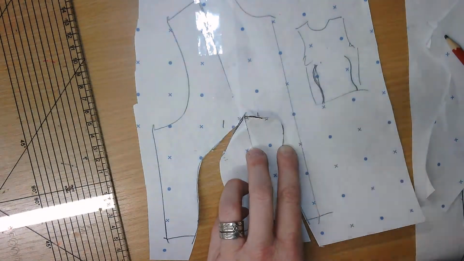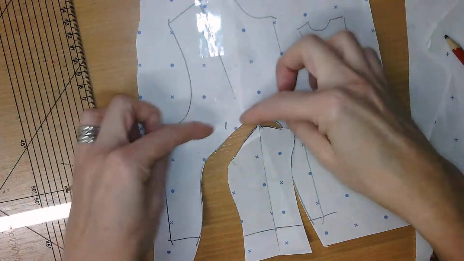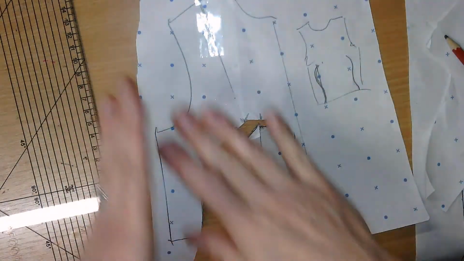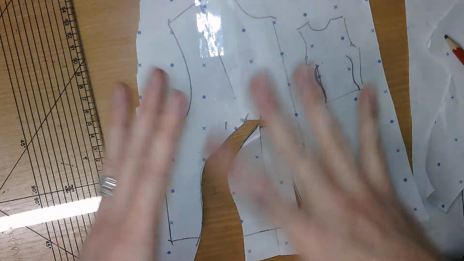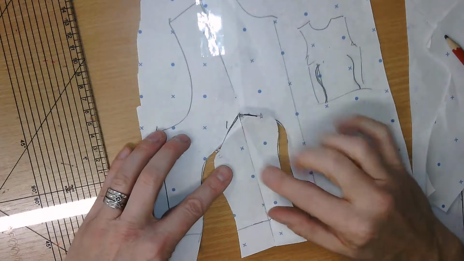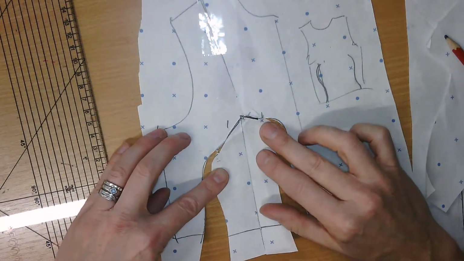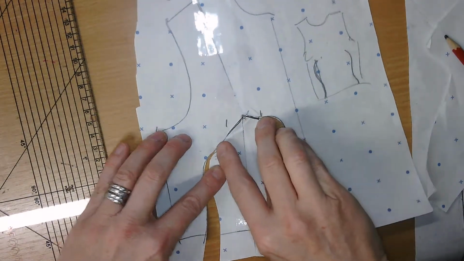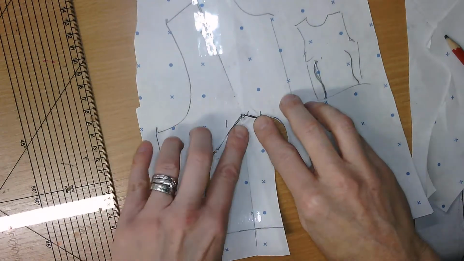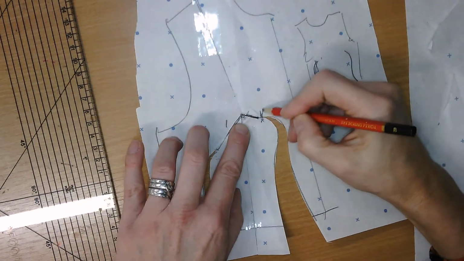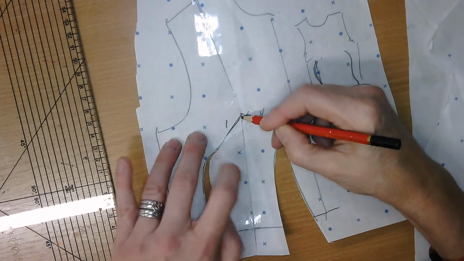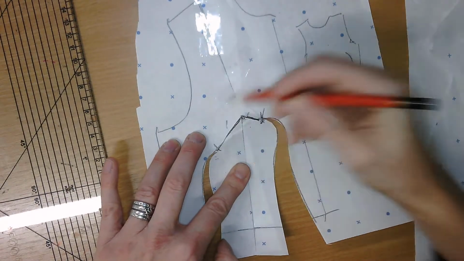So you make a decision whether you want to open it up, overlap, and lose a bit of fabric, a bit of the fit, to make that style line where you want it to be. So I've got that pivot point there and that pivot point there, so that's what I'm going to go with. I've lined those pivot points there up, and I've lined those pivot points there up.